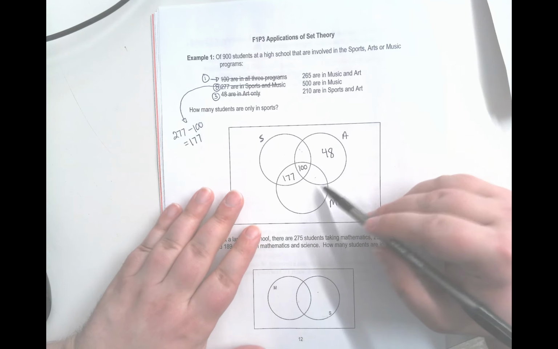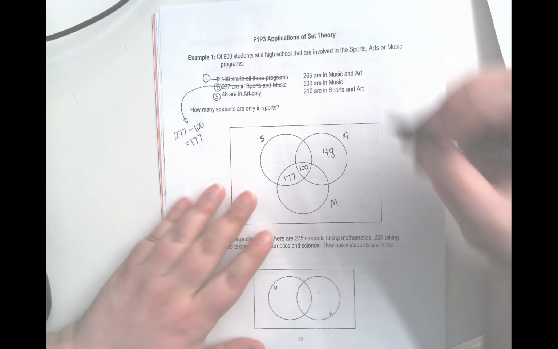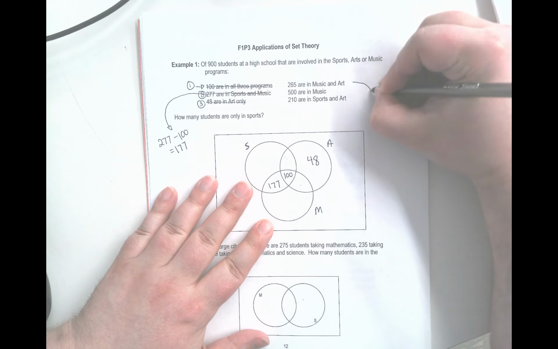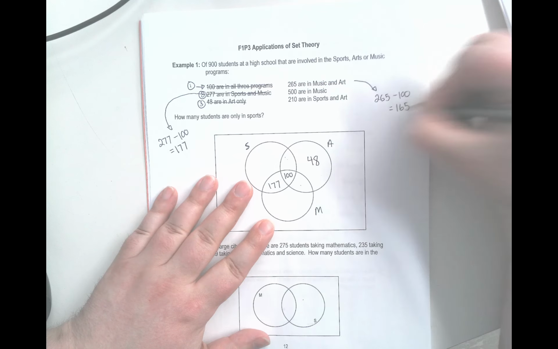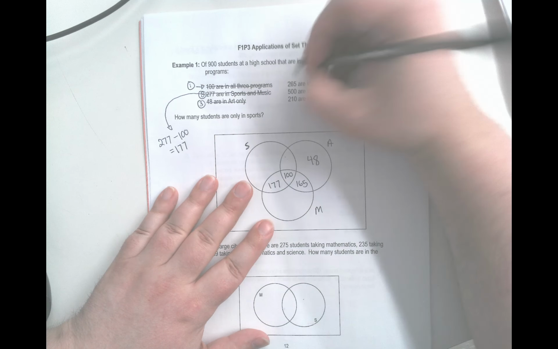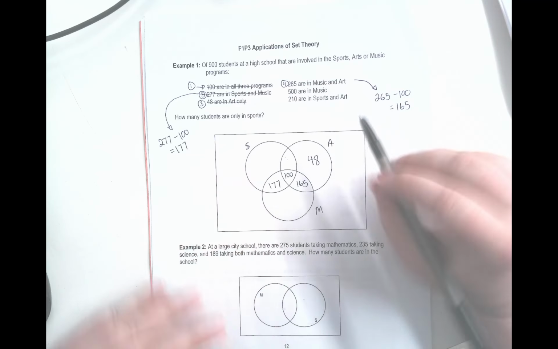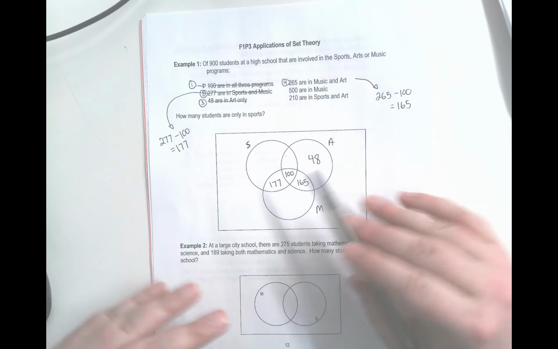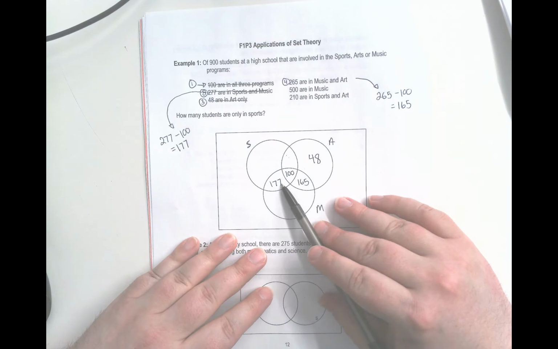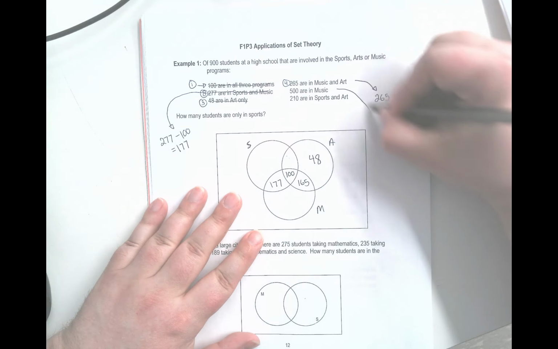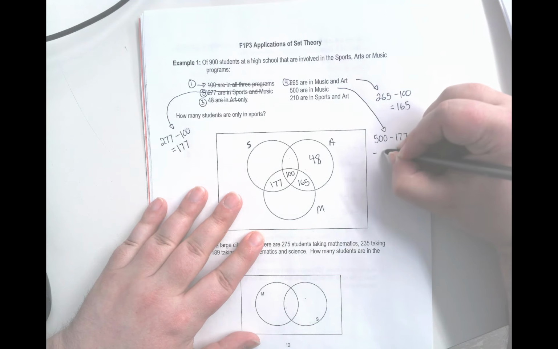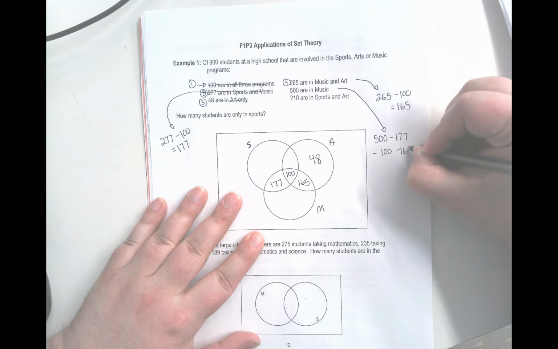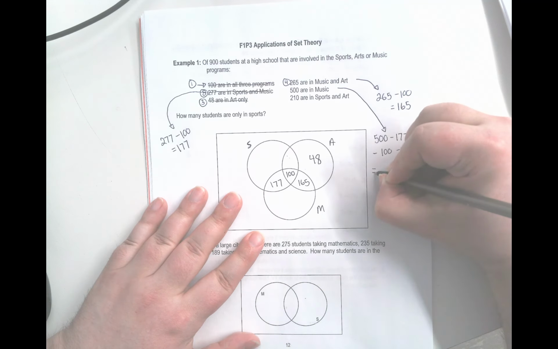265 are in music and art. Well, we already know that we've already used 100 of those. So if we do 265, subtract the 100 that we've already had, that leaves us with 165. That's going to go in art and music. 500 are in music altogether. Well, we've already used 100, 177, and 165 on that. So if we subtract those from the 500 that there are in total, that gives us 58. So there are 58 that are only in music.